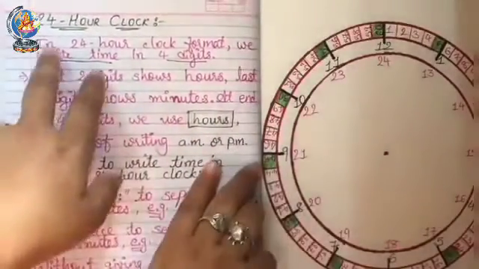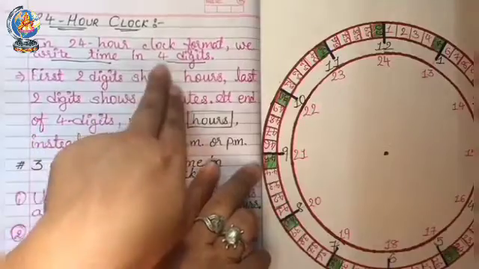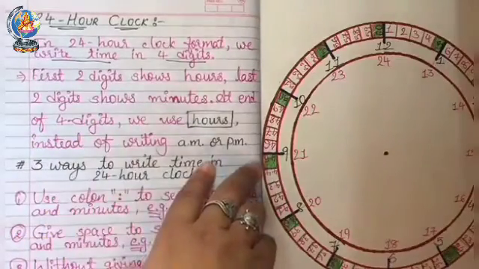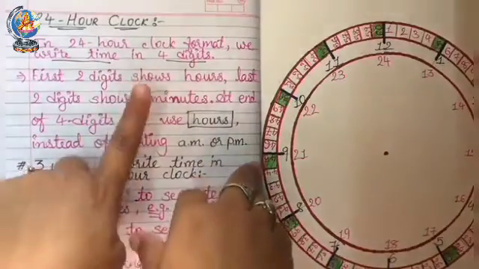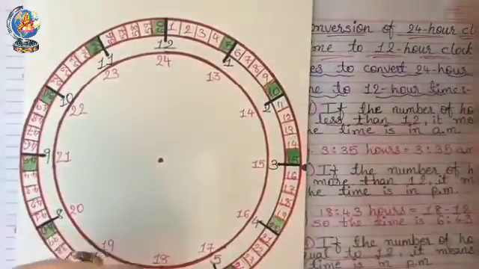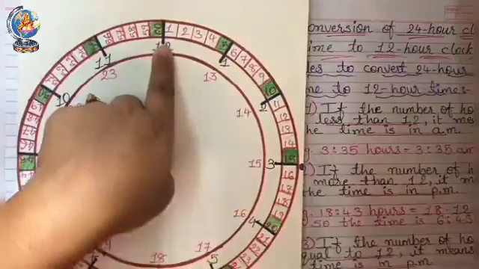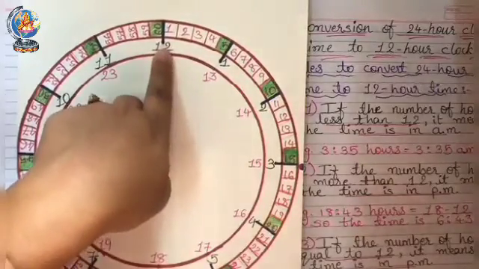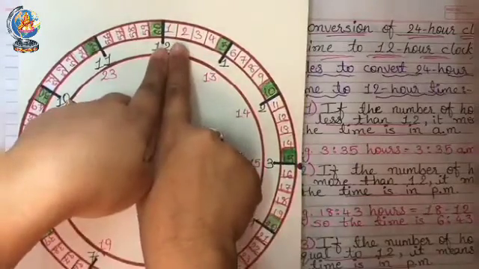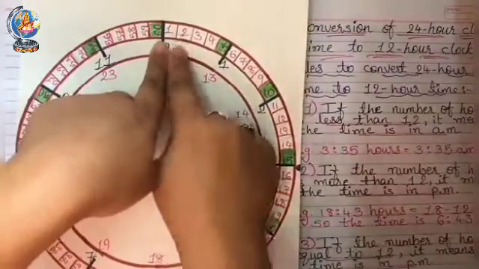See that in the 24-hour clock format, we write time in 4 digits. It means a whole day. Okay? A whole day. At today's night you will have 12 o'clock. Right? Today's date is 7. So it starts from 12 o'clock, the 6th date night, and your 7th date there now.